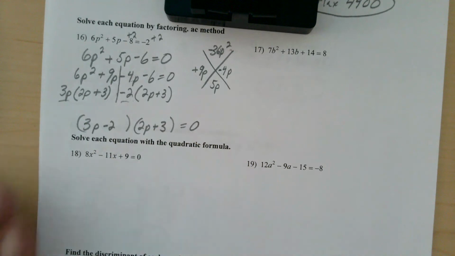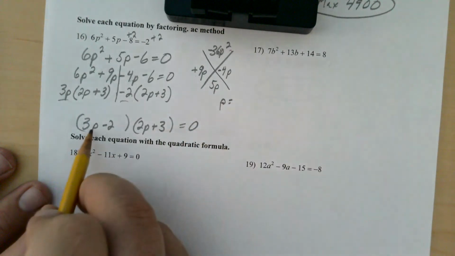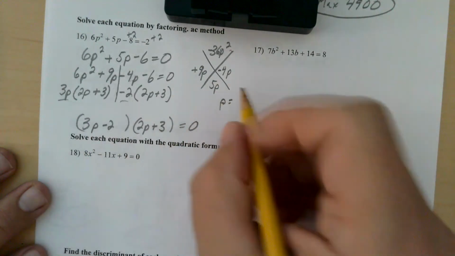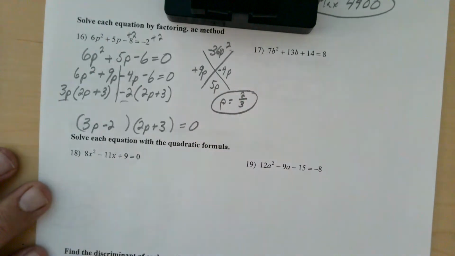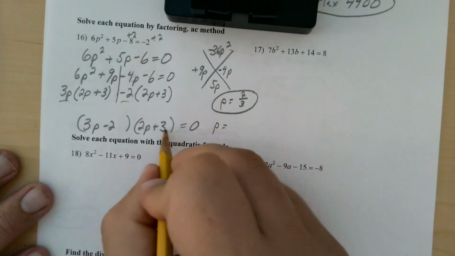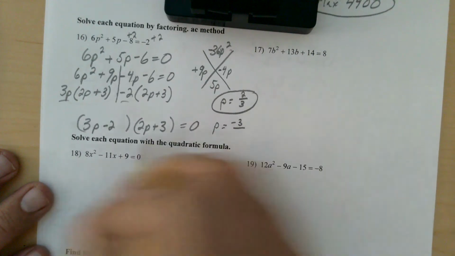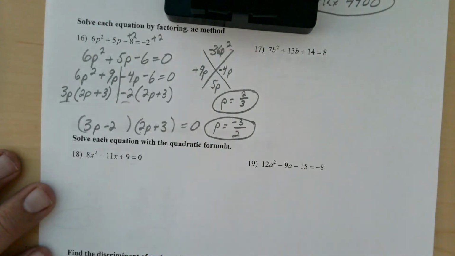So now I still have to tell the solutions, but it's really easy. Again, I can do this in my head. If you can't, off to the side, set this equal to 0. You would add a 2 and divide by 3. 2/3 is an answer. This factor, when you set it equal to 0, I would have to subtract the 3 and then divide by 2. So I get negative 3/2. But those are your solutions, okay?